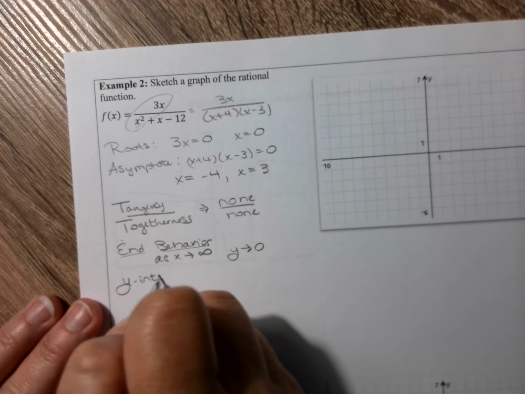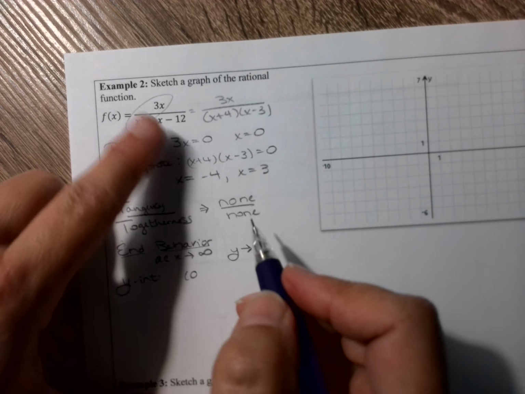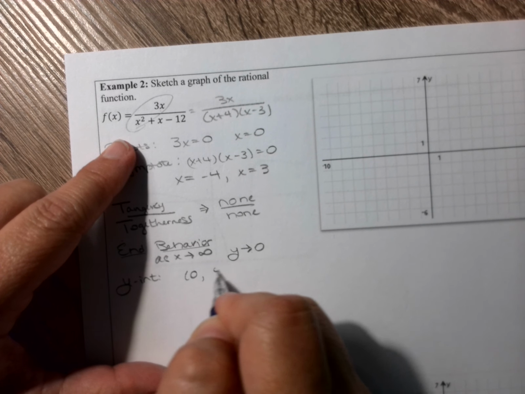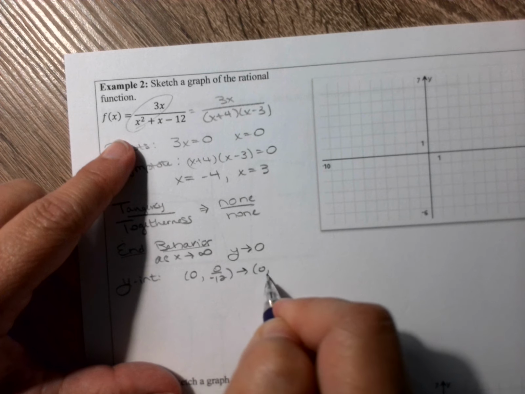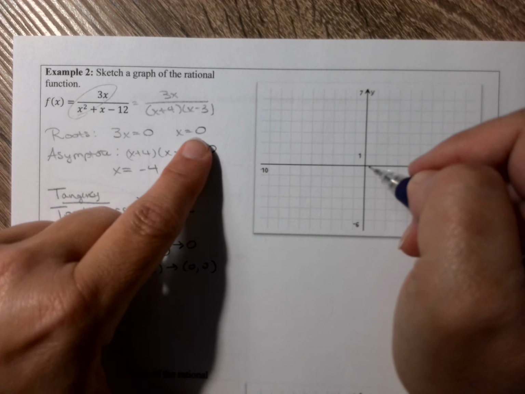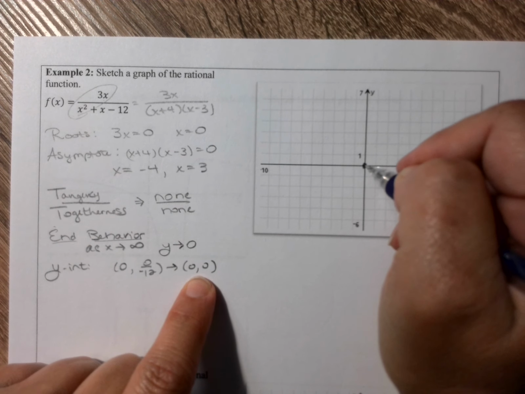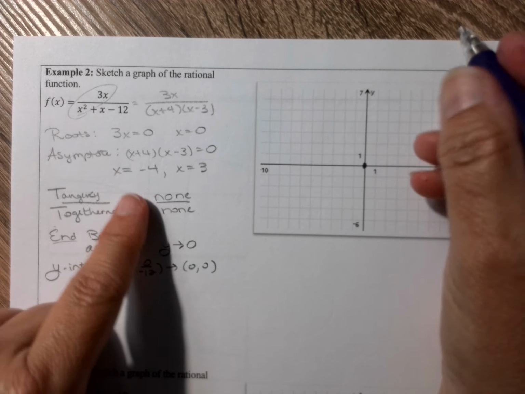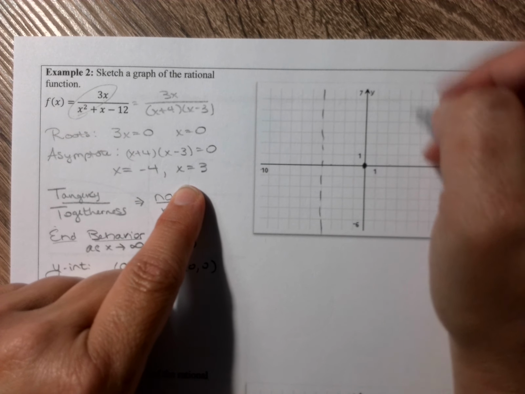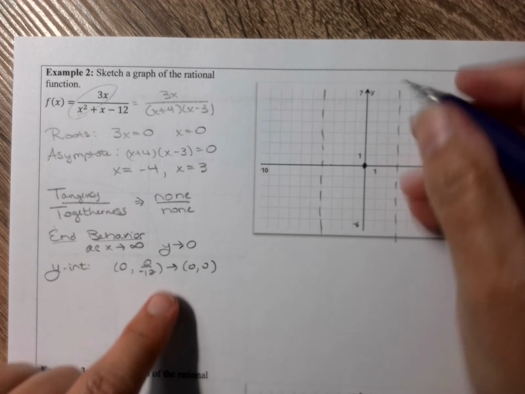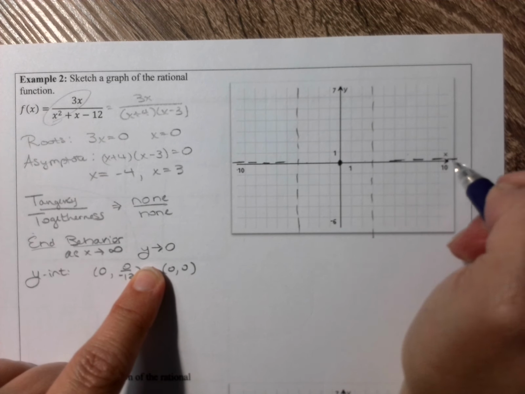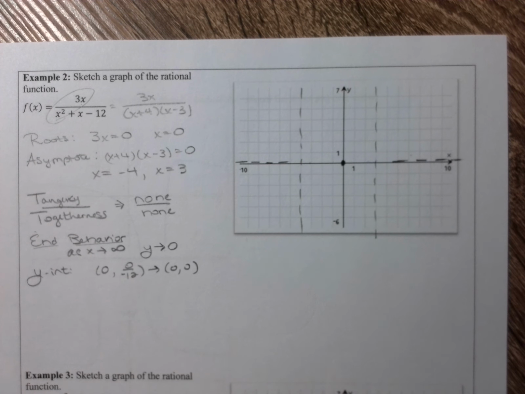Last thing we need is the y-intercept. That, of course, means we're going to plug in 0 for the x's. And if we do that, we get 0 over negative 12, which, of course, is just 0. All right, so let's put these things on our graph. My root, my x-intercept is 0, also happens to be my y-intercept, the origin. I've got an asymptote over here at negative 4, another vertical asymptote at 3, and then my end behavior is going to approach 0. So I'm just going to sketch that out here to remind me we're going to approach 0 for the horizontal asymptote.